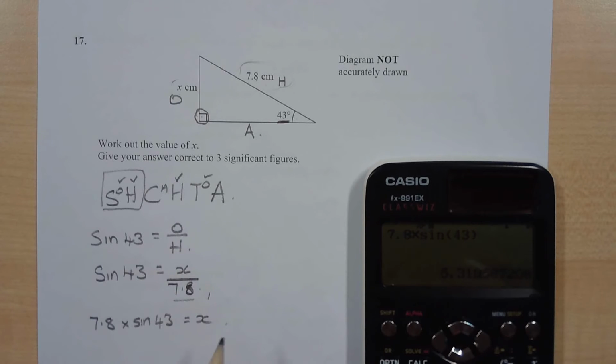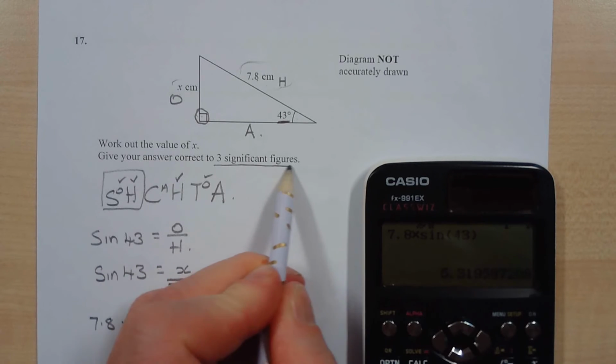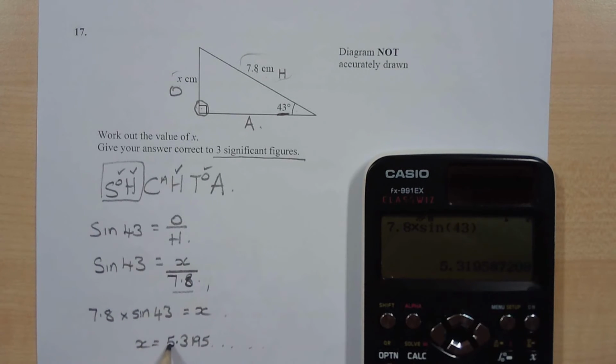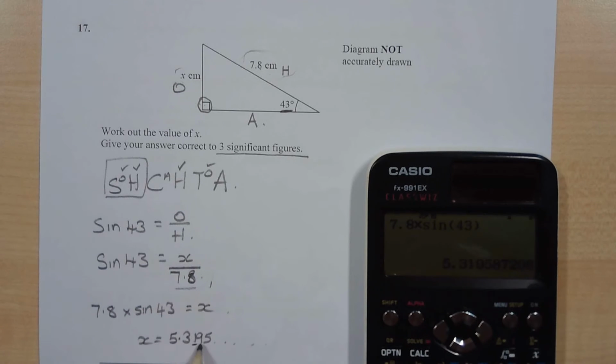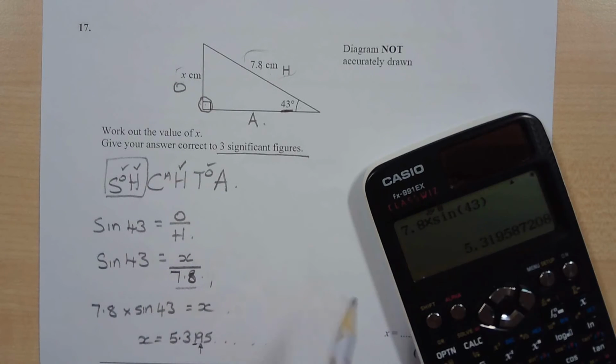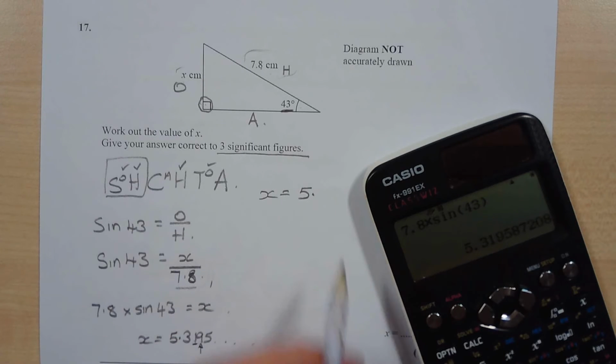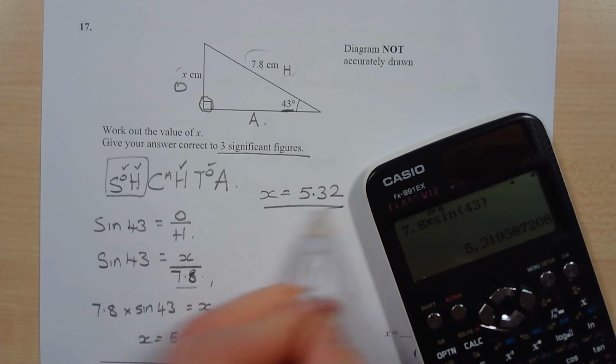and my answer is 5.3195, carries on. Now this question says 3 significant figures. So 3 significant figures will be 5, 3, 1, and it's going to move to a 2. The 9 is going to make it move to the 2. So up here I'll write X equals 5.32.